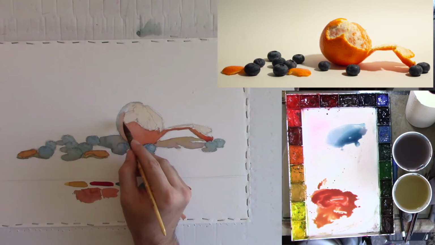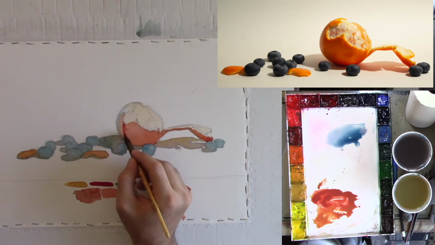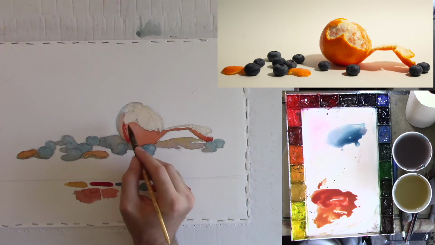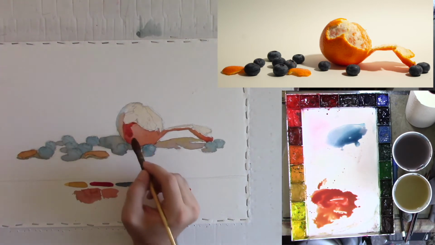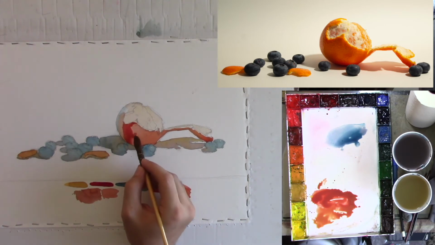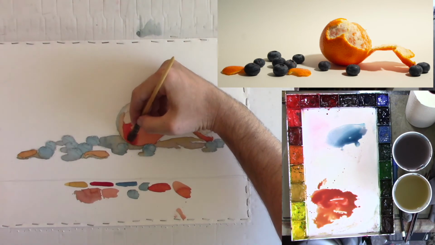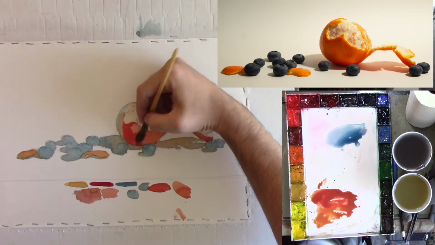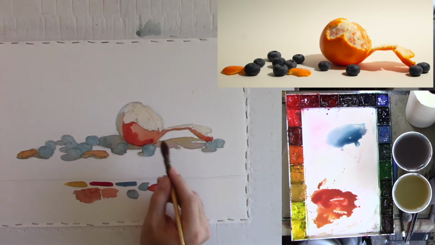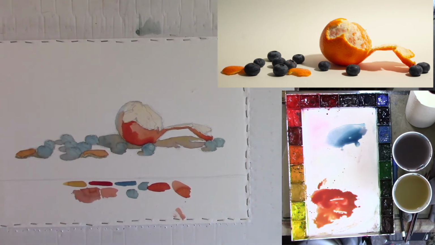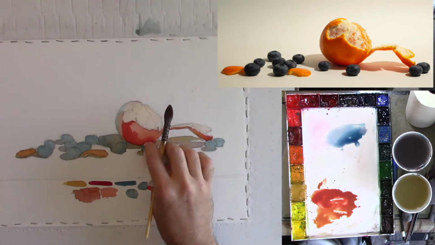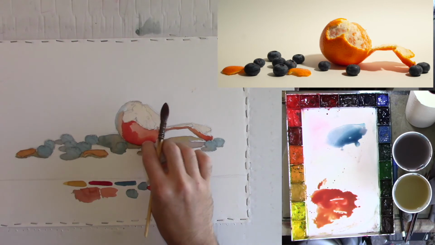I'm going to come in. It's still damp here, so it creates that soft edge, that soft, subtle transition. Up a little bit.